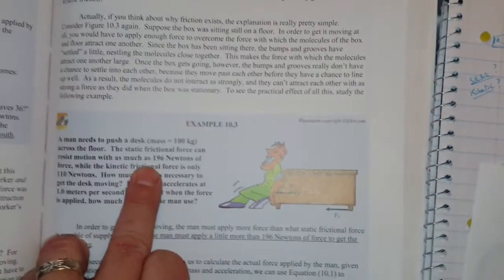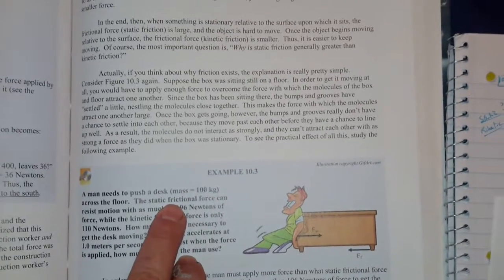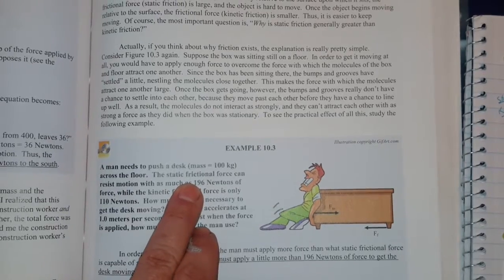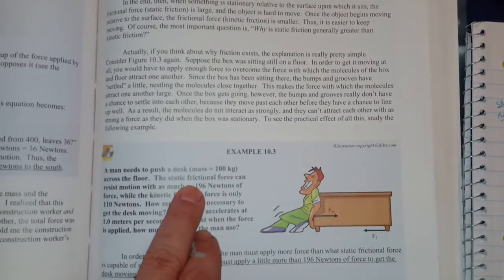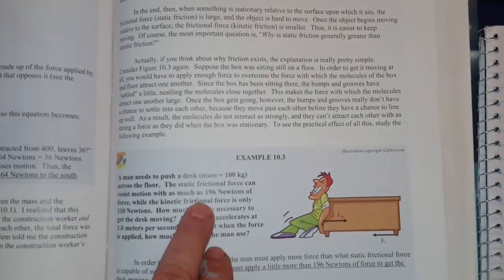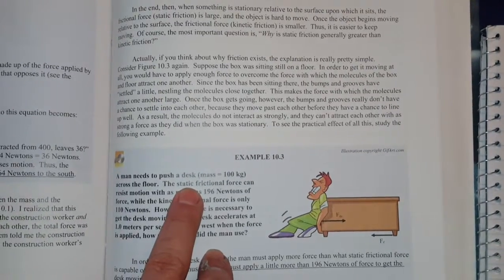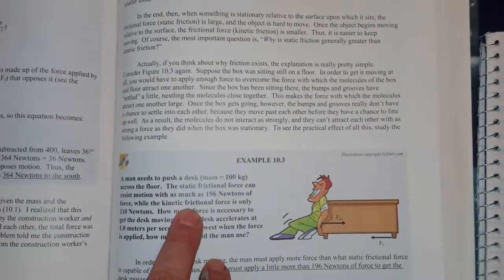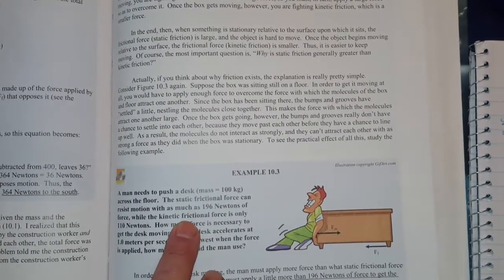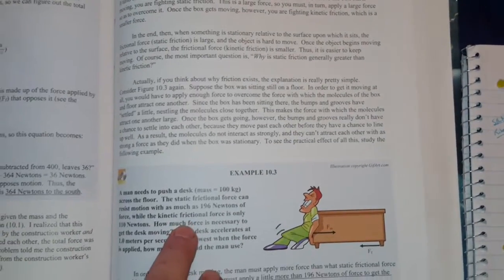The difference between these, we kind of talked about it in class, and I know Jordan wasn't there, so I'll try to explain it again. Static frictional force is the force whenever something is at rest, not moving, and that is the force that it takes to move that object. Or static frictional force is the force that acts on objects that are not moving. Kinetic frictional force is the resistance on an object when it is moving.